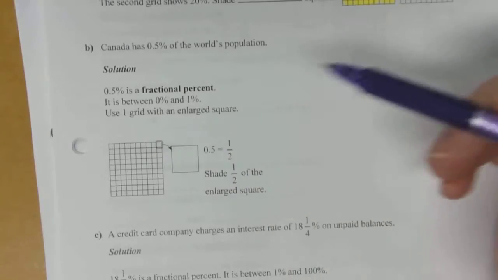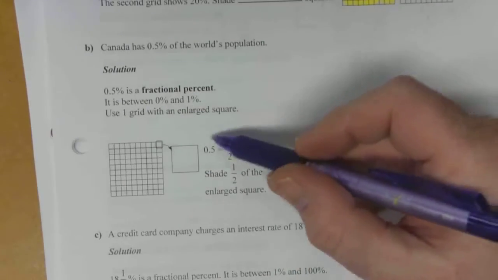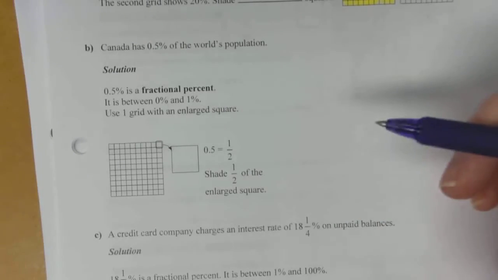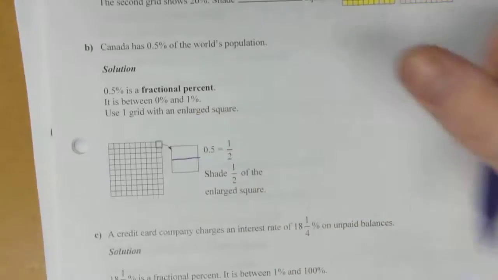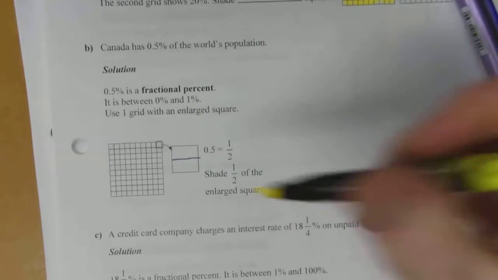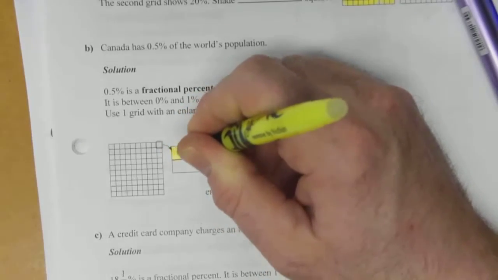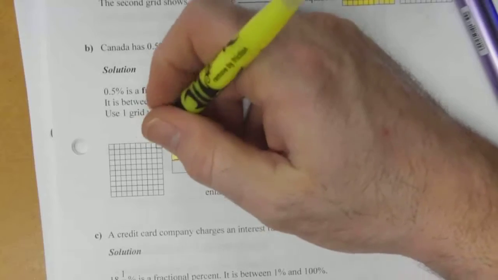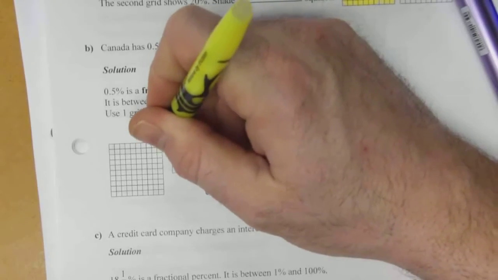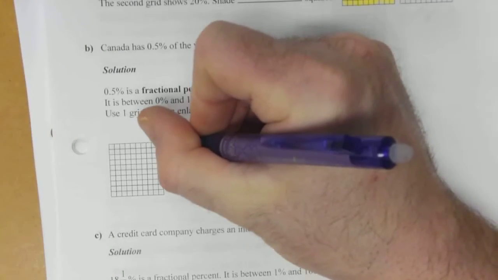So we need to zoom in on one of them, and it's 0.5, so it's half of the square that needs to be shaded. So you can divide that in half, and then you will need to shade 1/2 of it. So that now represents, and I'll do a little bit of the zoomed in one too. That represents 1/2 of a percent.